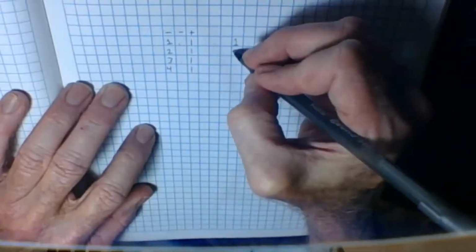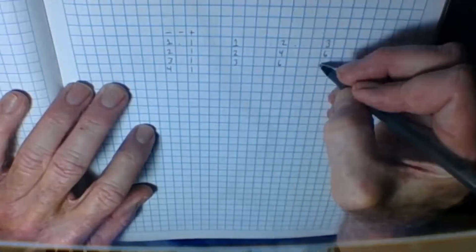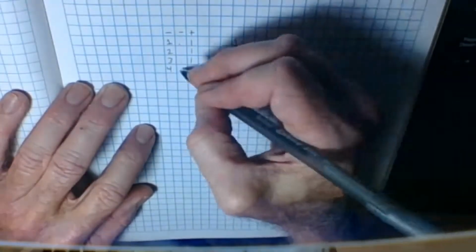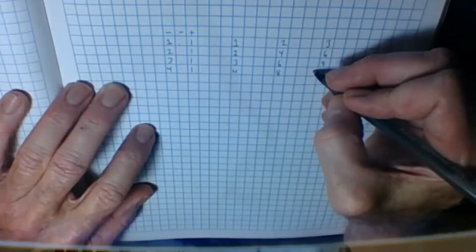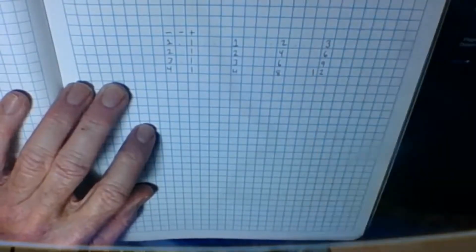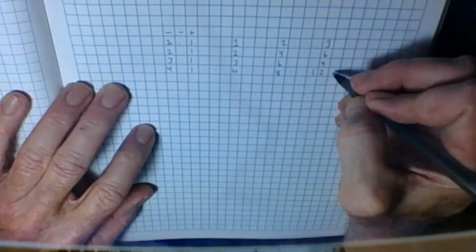And then in the second row, we'll have 2, 4, 6, 3, 6, 9. And in the fourth row, 4 times 1 is 4, 4 times 2 is 8. And we want things so that the right-hand side of the numbers lines up. But notice there's still 4 spaces for each of the numbers.